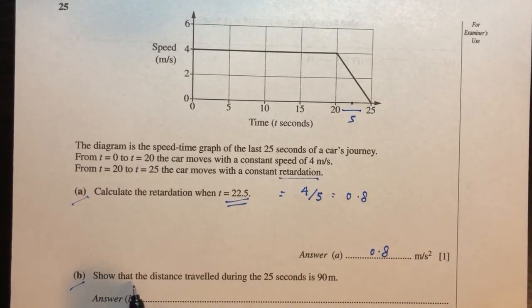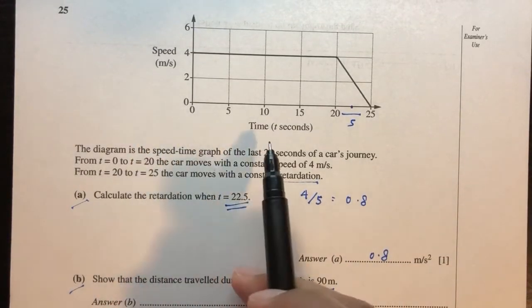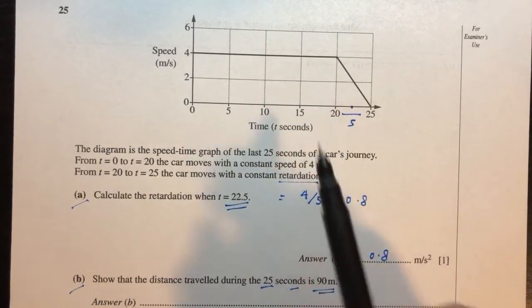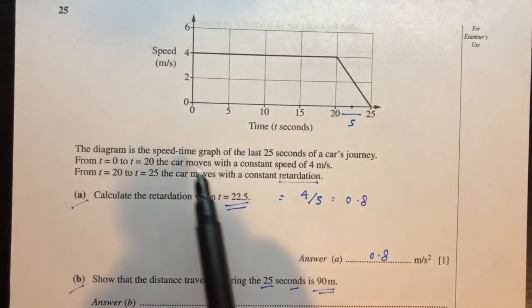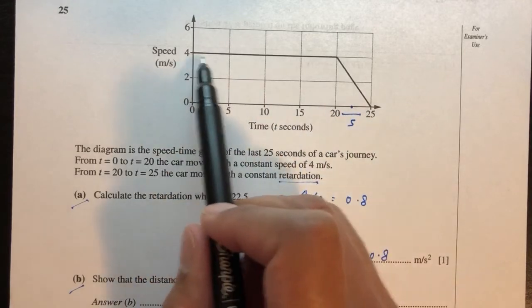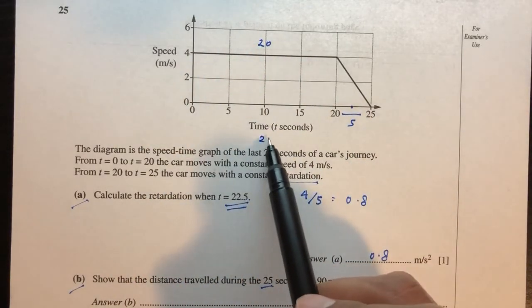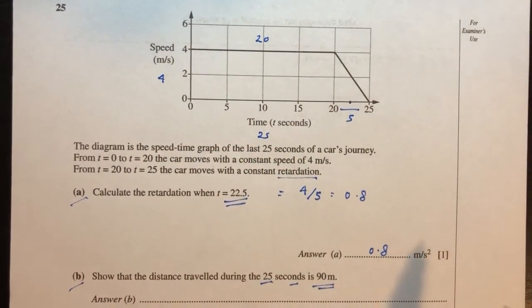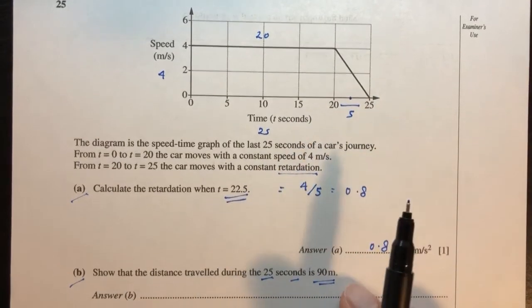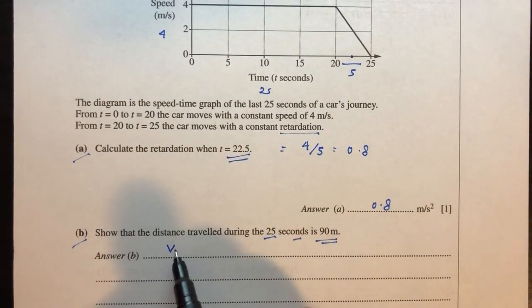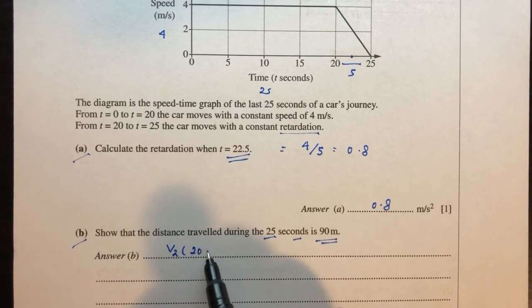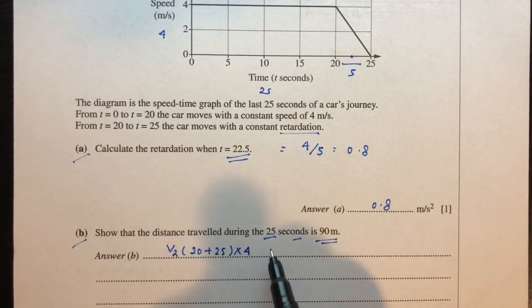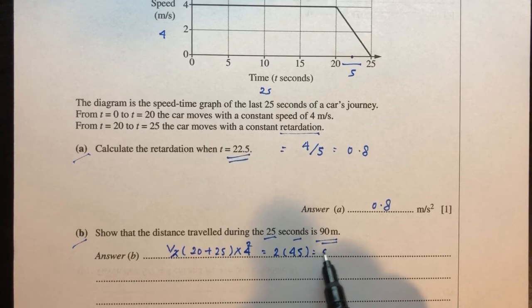Now part B, show that the distance traveled during the 25 seconds is 90 meters. When we have a speed-time graph, the distance traveled is the area under the graph. Here you can see we have a trapezium. This length here will be 25 and this is 20. And the height in between will be 4. So the distance will be, let's use the formula, half times the sum of the 2 sides times the distance in between. Simplify, it will be 2 times 45, which is 90.